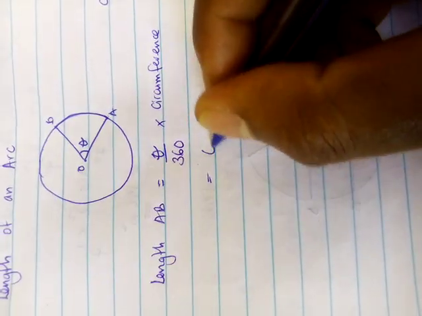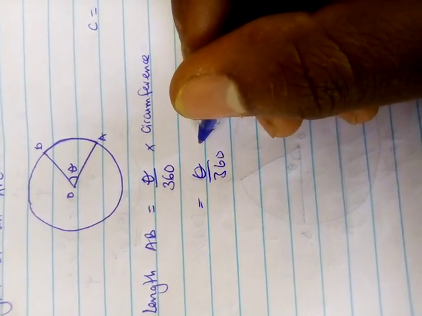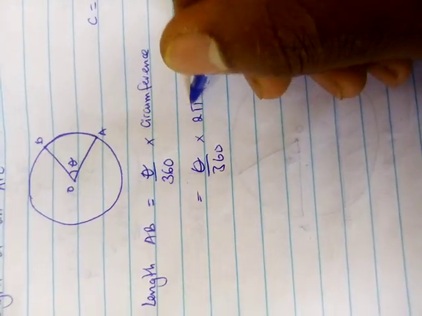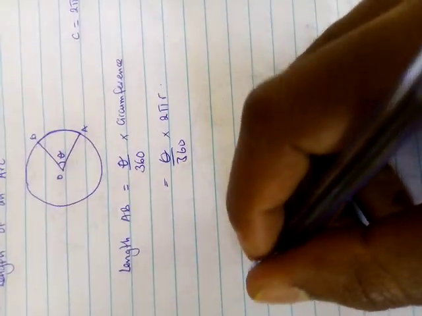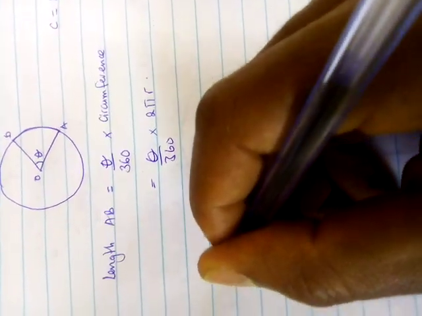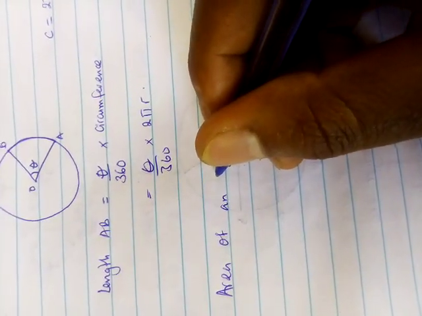In other words, it is theta out of 360 multiplied by 2 pi r. Let us now also talk about the area of an arc, but it follows the same algorithm.